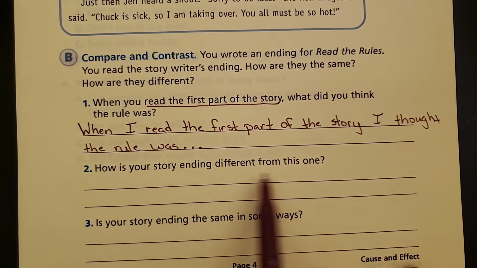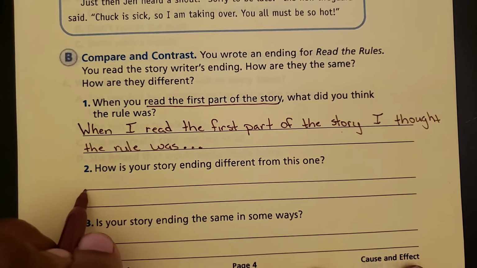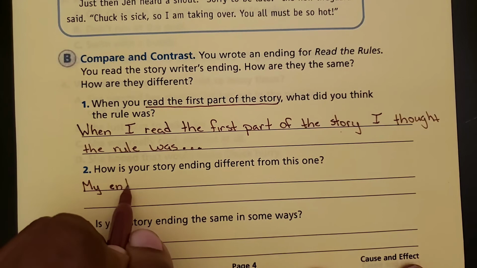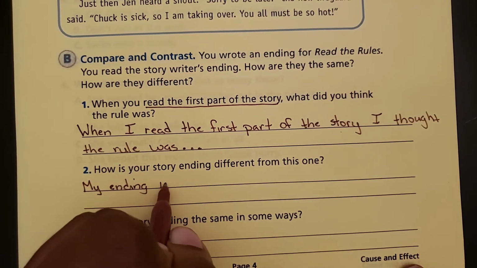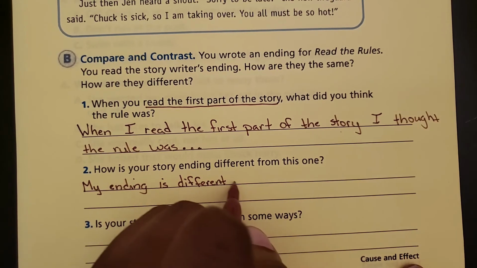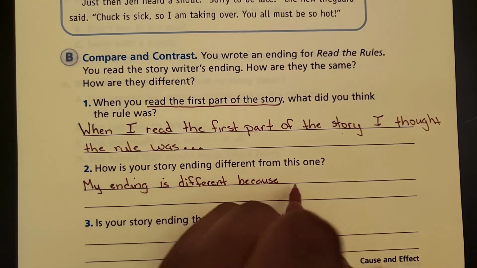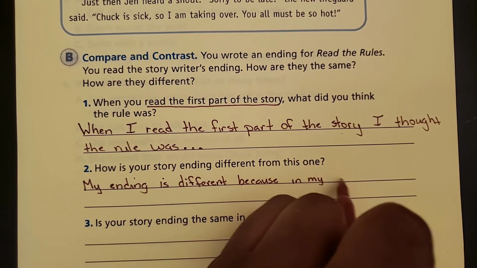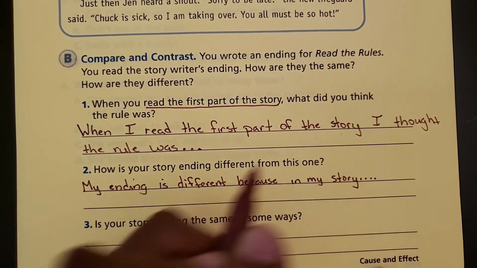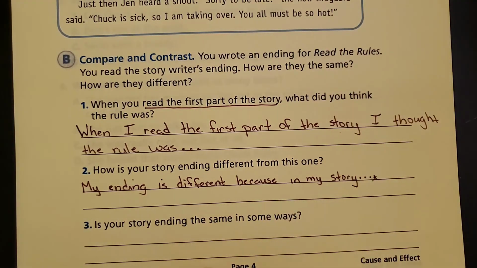How is your story ending different from this one? Taking your response right from the story. My ending is different because in my story, tell what happened in your story, versus what happened in that story.